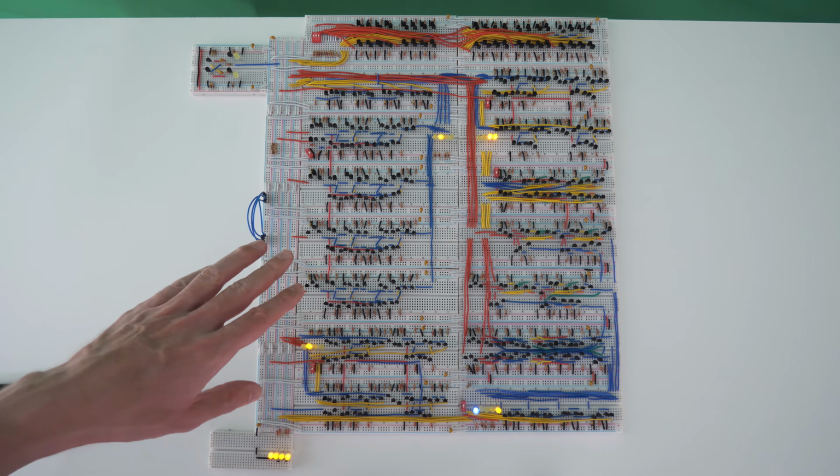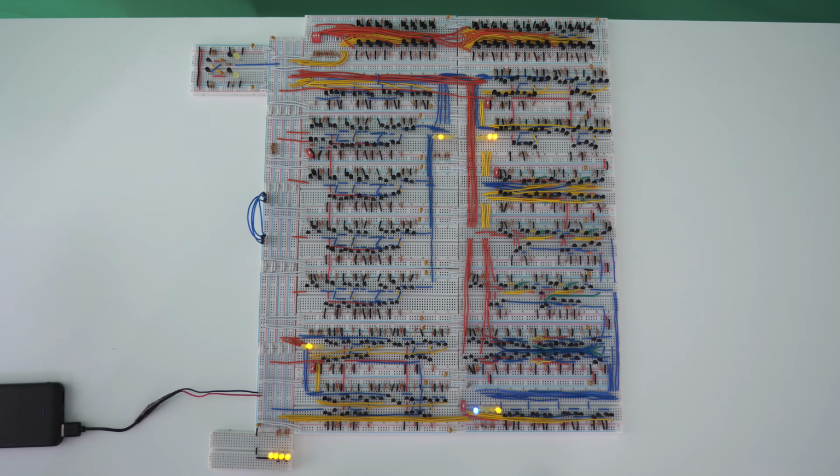So the computer is halted. Technically, we would have to change it so that the program counter and the ring counter are no longer incrementing, but we don't have that in this case. So our program is done.